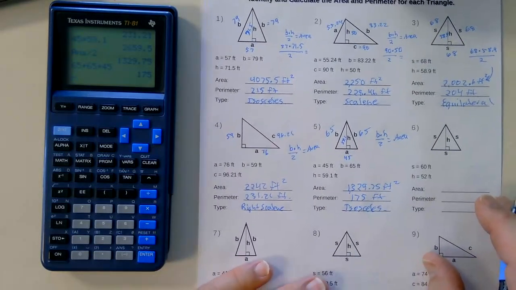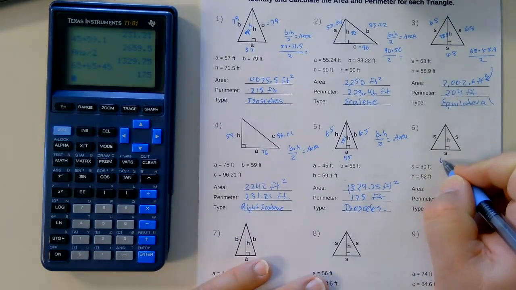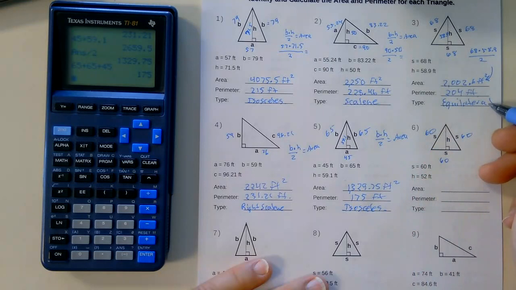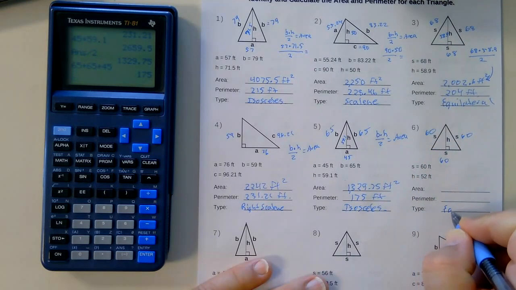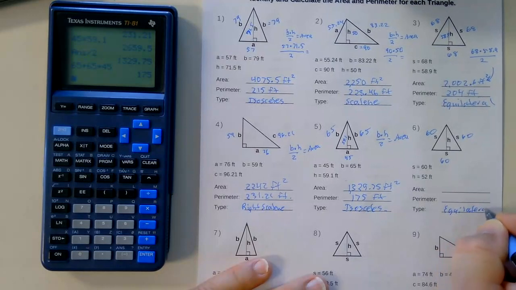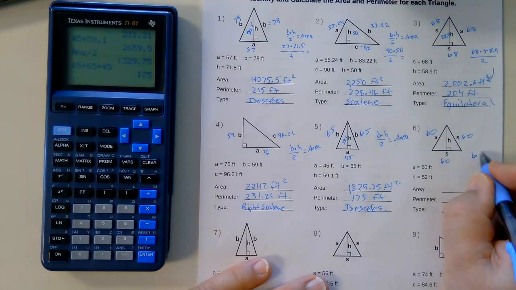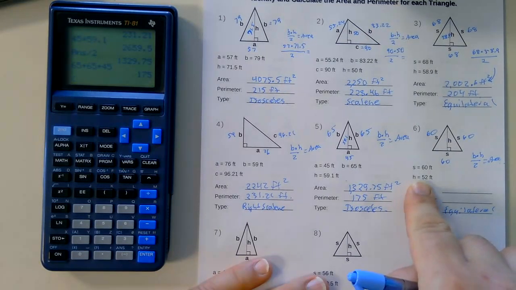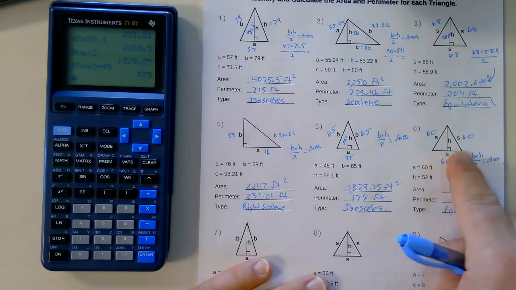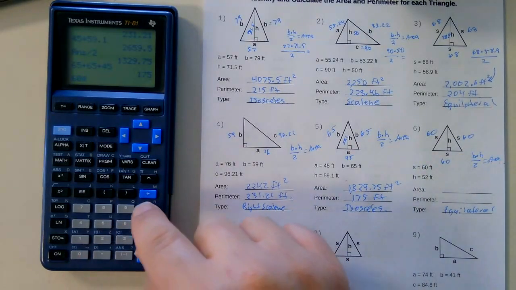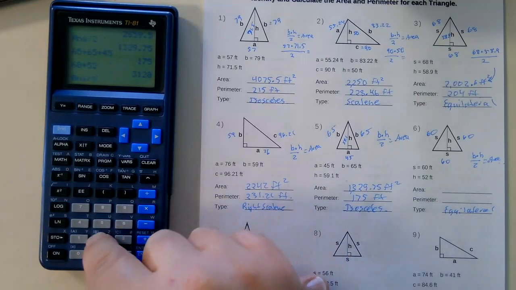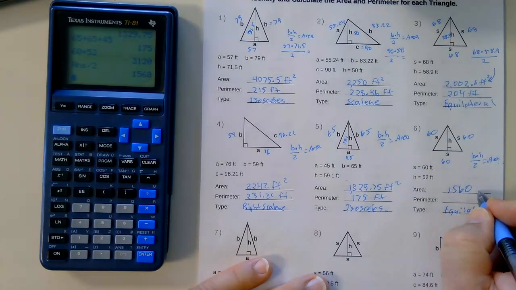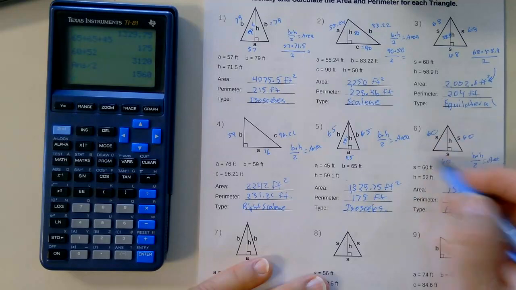Last question then for this worksheet. Notice we have 60 all the way around, so it's the same type we had from before, an equilateral triangle. So write that in there right now. The area, again, is base times height divided by 2. So the height is 52. It tells me right here in the question. The base is 60. So 60 times 52, and then make sure I divide it by 2. So 1560 feet squared.